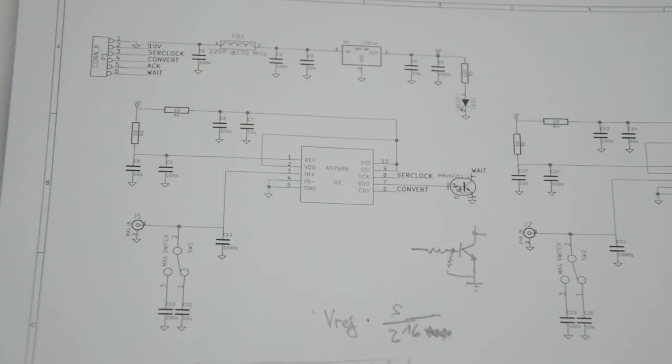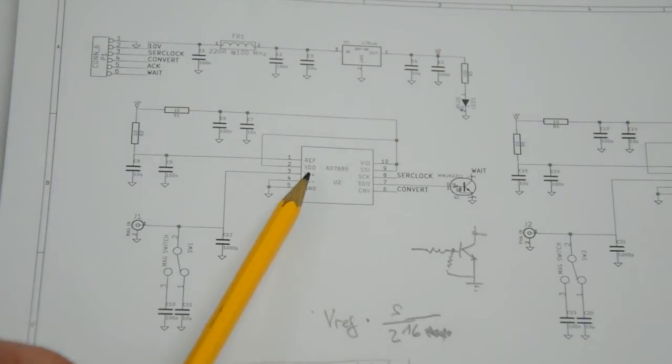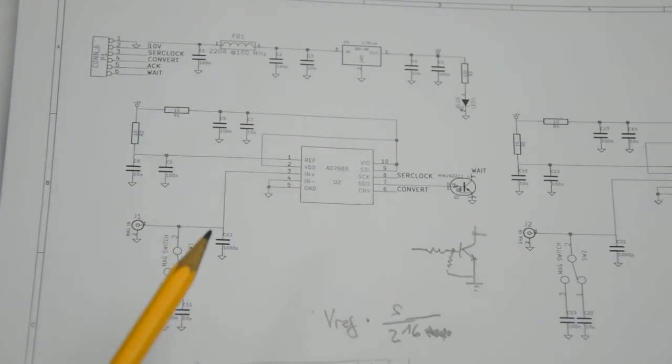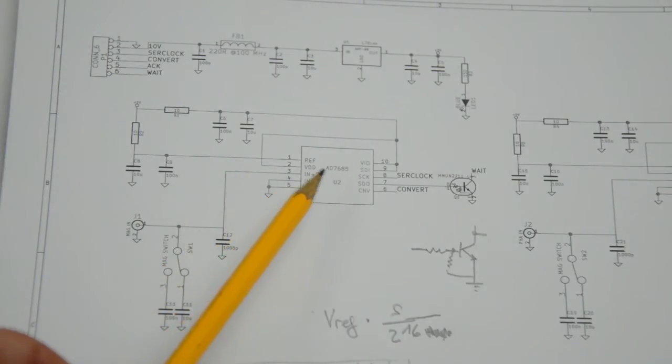I want to give you a high-level overview of the ADC section of the schematic before we dive into the details. The ADC chip itself is powered by 5 volts. That's both for the I/O voltage as well as for the main power on pin 2, and the reference is also 5 volts. The input voltage that is measured by the ADC is fed into this SMA connector and then applied to the in plus pin of the ADC.